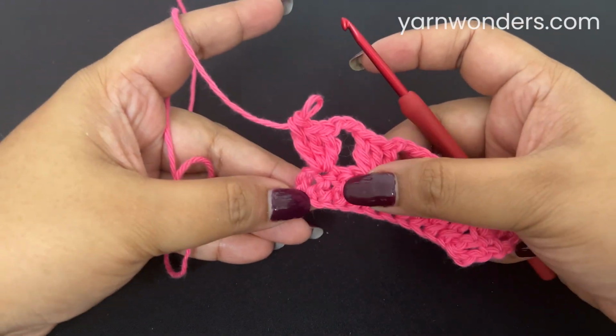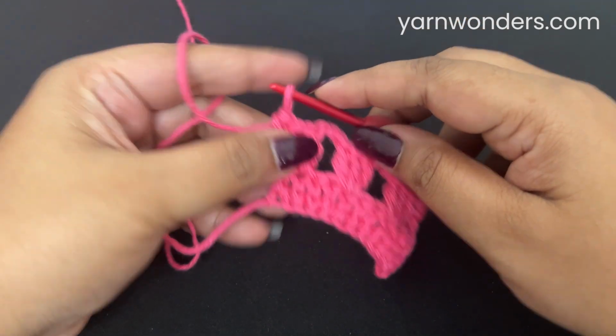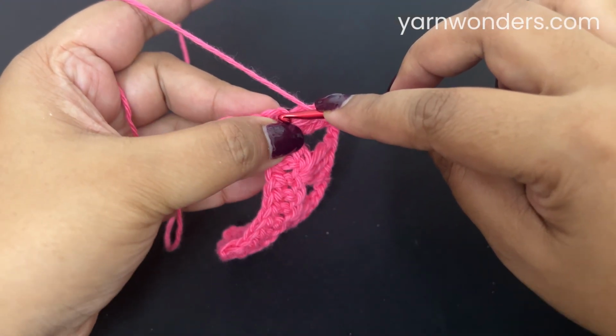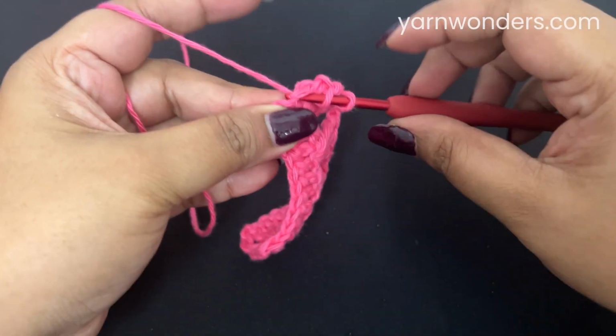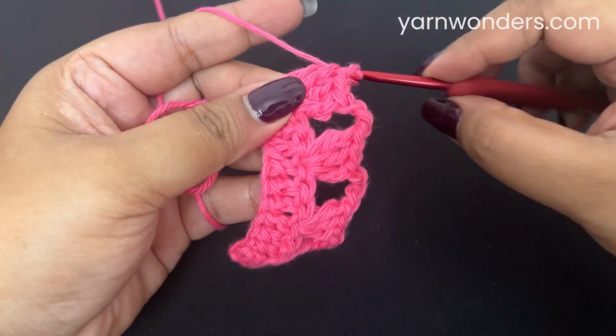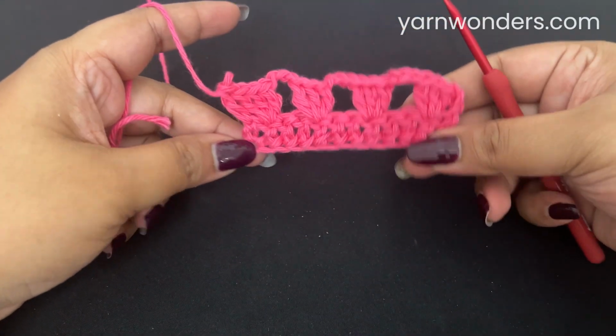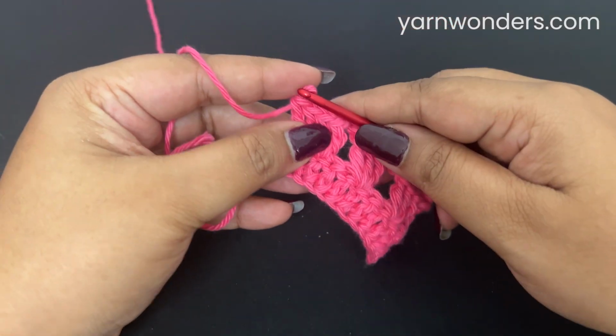Okay, so here you can see I have one more stitch left where we'll be making 1 double crochet. So we start off with the chain 3 and end with 1 double crochet. So this is what your pattern should look like.